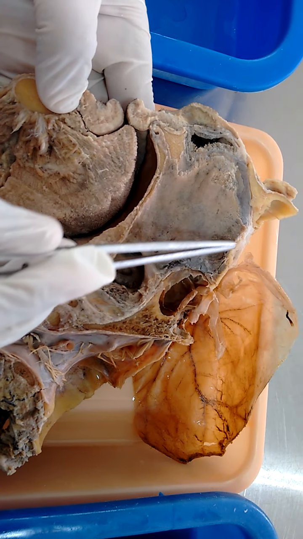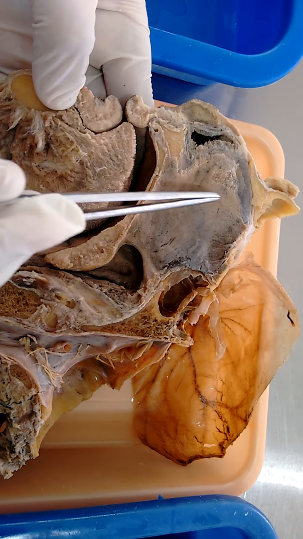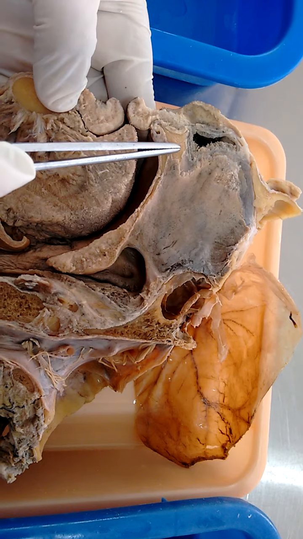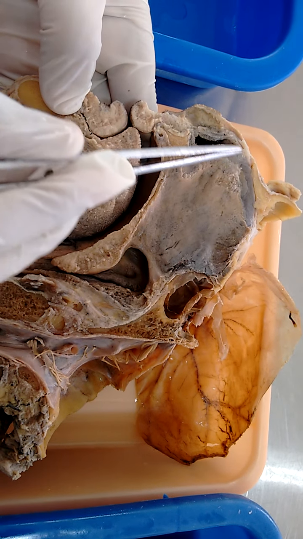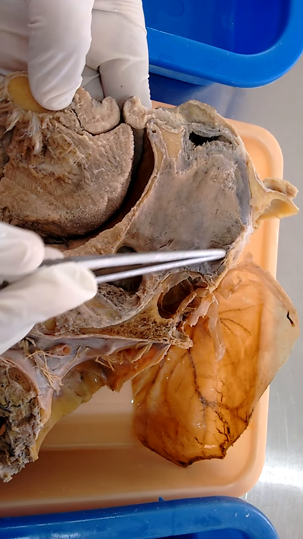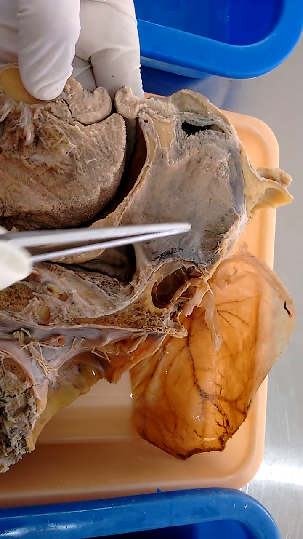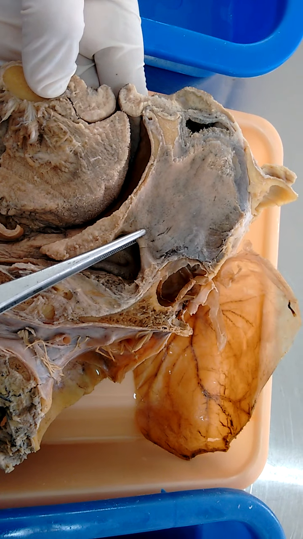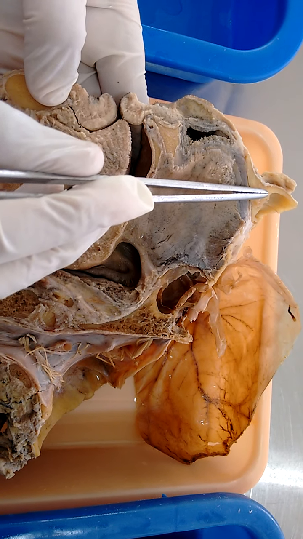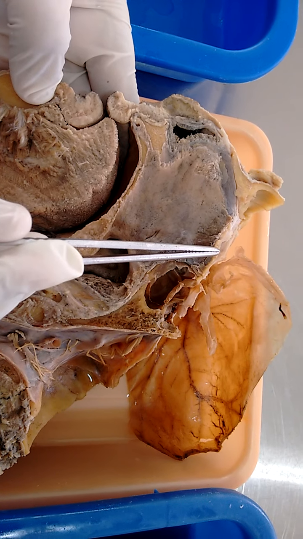Now we will just touch upon the nasal septum. This consists of both a cartilaginous part as well as a bony part. The cartilaginous part is formed by the septal cartilage, above it will be formed by the perpendicular plate of the ethmoid bone, and below it will be formed by the vomer bone. The roof will be formed by the cribriform plate of the ethmoid bone. This is the cribriform plate of the ethmoid bone.